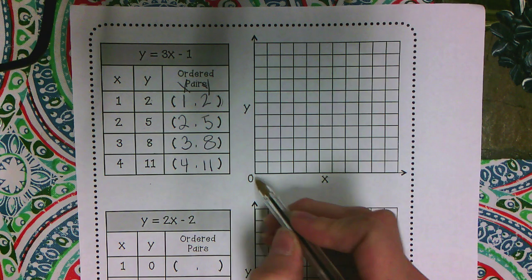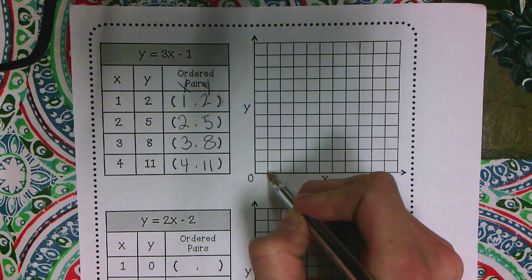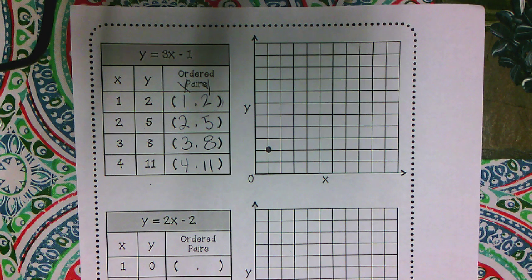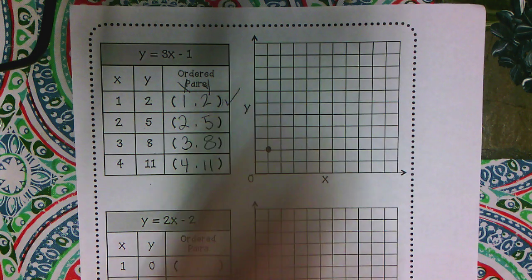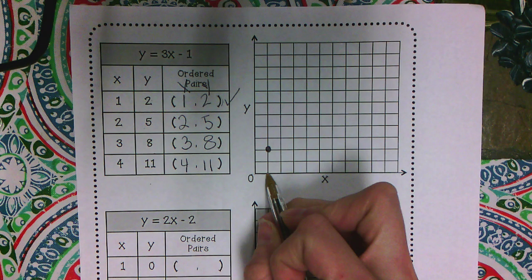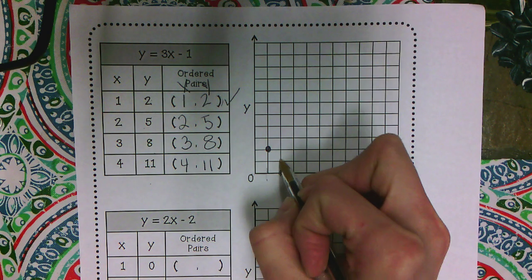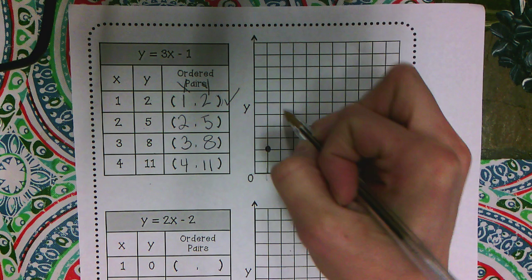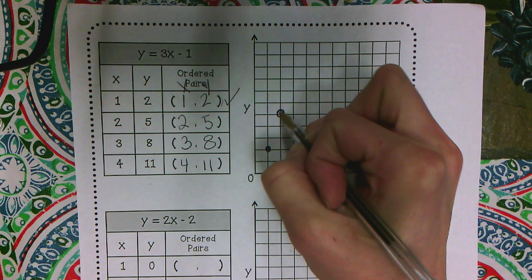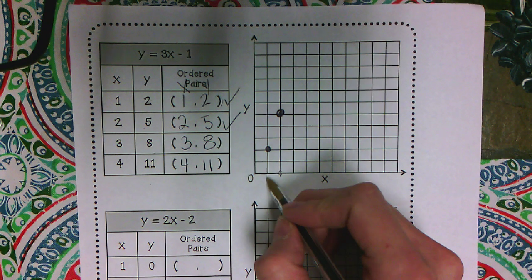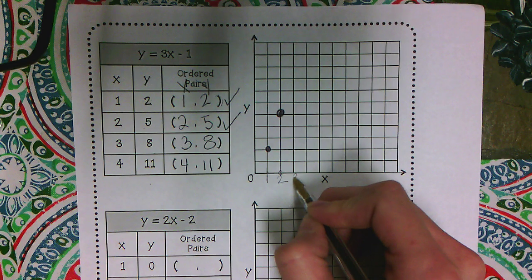So the first one, we're going to go over 1, up 2. 1, 2. Check it off. We're going to go over 2. 1, 2. And up 5. 1, 2, 3, 4, 5. Now we're going to go over 3. 1, 2, 3.